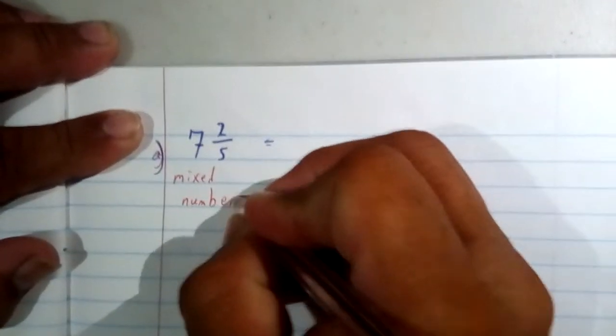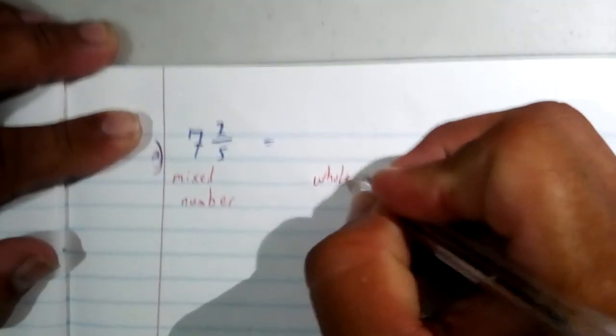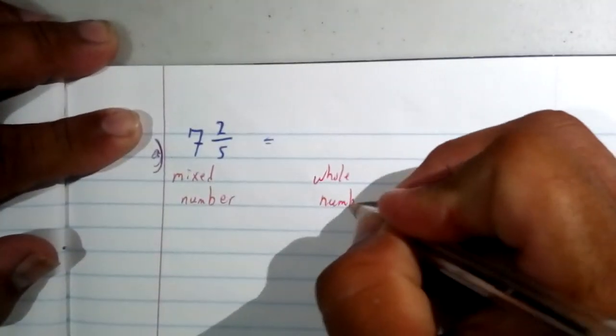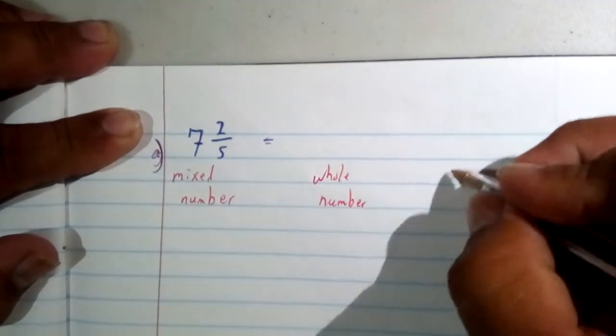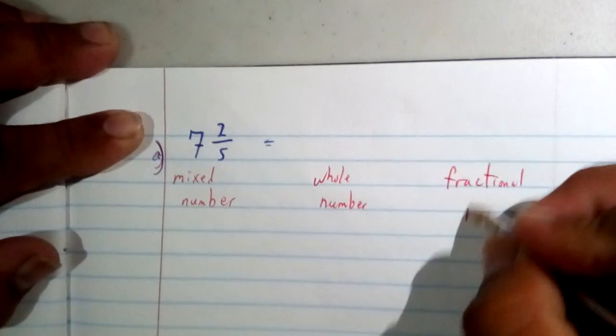Well, because this is the mixed number, and this mixed number is comprised of two things: a whole number and the fractional part.